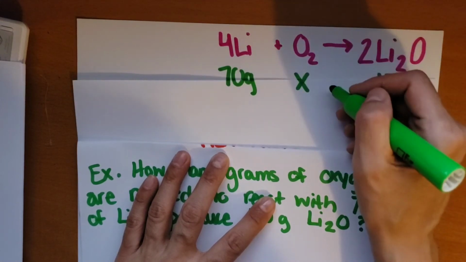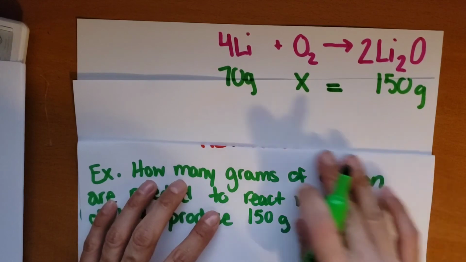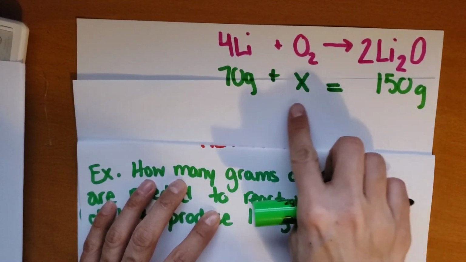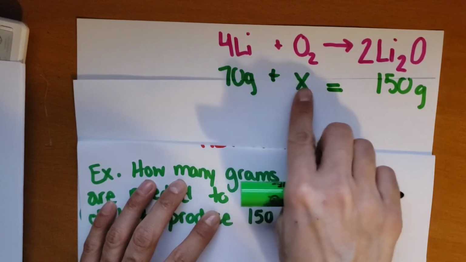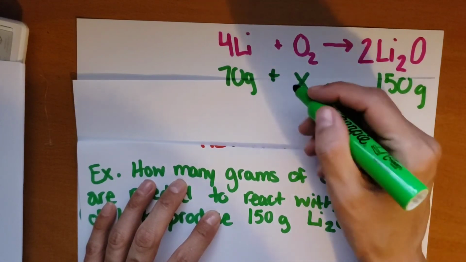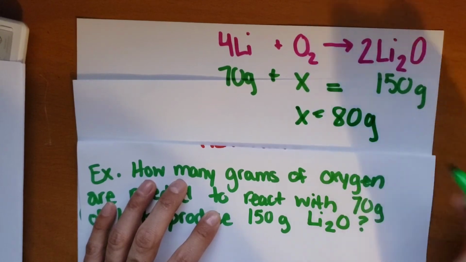This arrow is the same as an equal sign, and this plus we'll have here. So when we solve for X, we are just going to figure out how many grams must be added to 70 to make 150. In this case, X equals 80 grams.